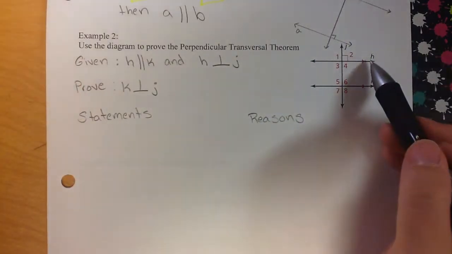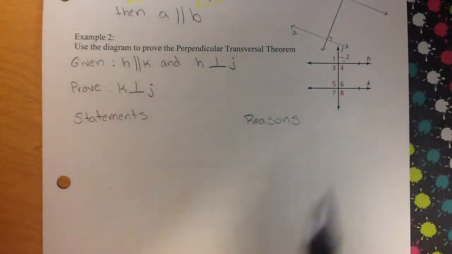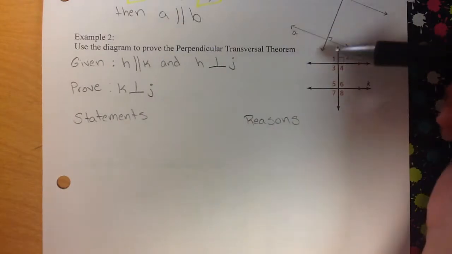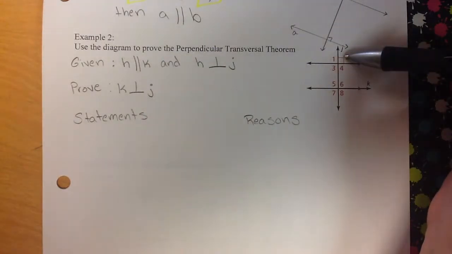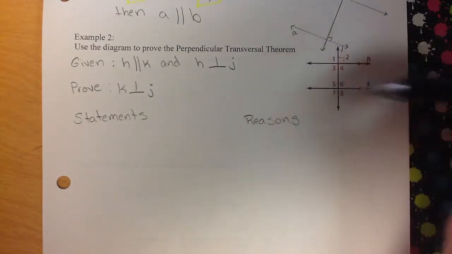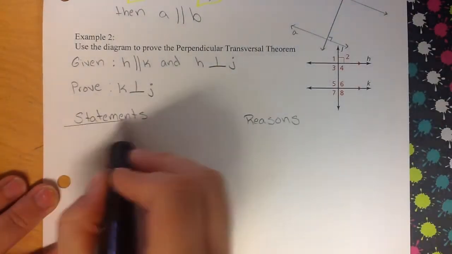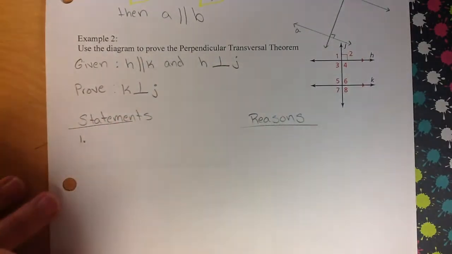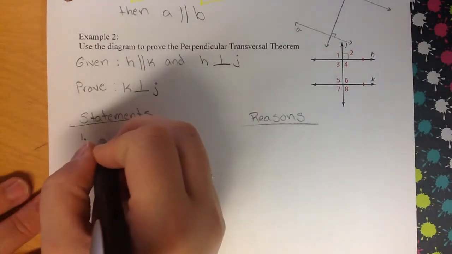The plan. Well, first of all, we know the two lines are parallel. If the two lines are parallel, then I know corresponding angles are congruent. So here, angle 2 is 90, so that means angle 6 is also 90. Well, if angle 6 is 90, then that means they're perpendicular. So there's basically our verbal plan.